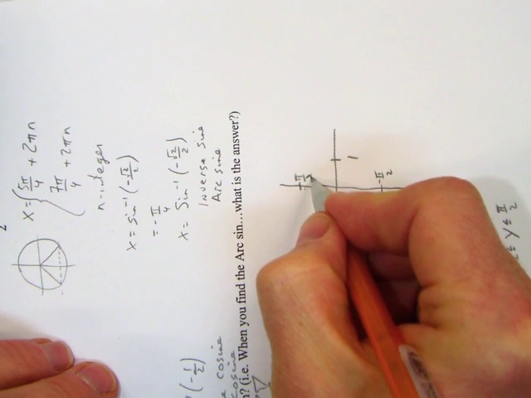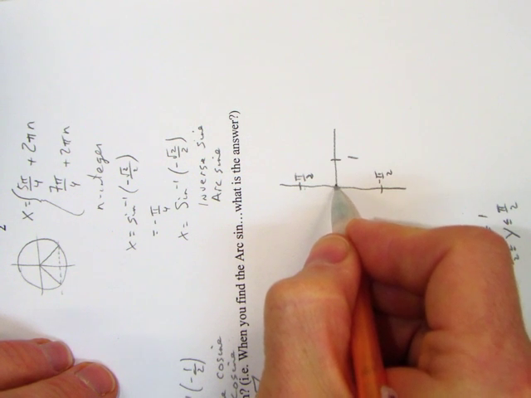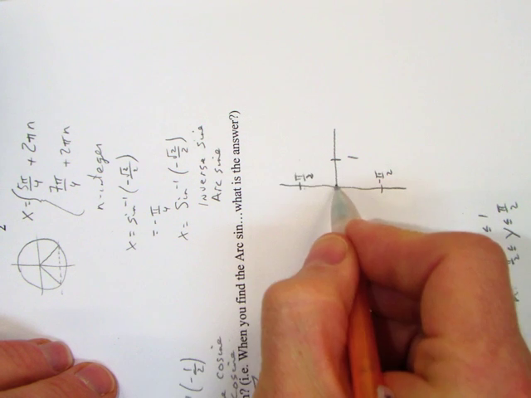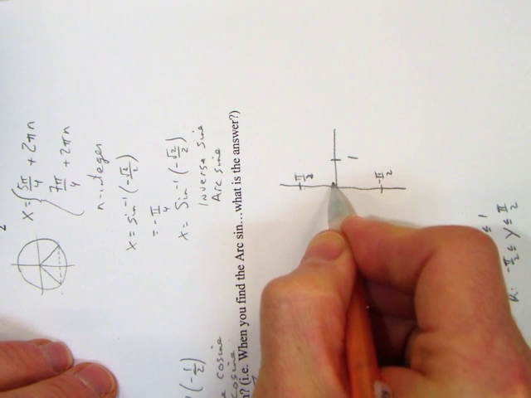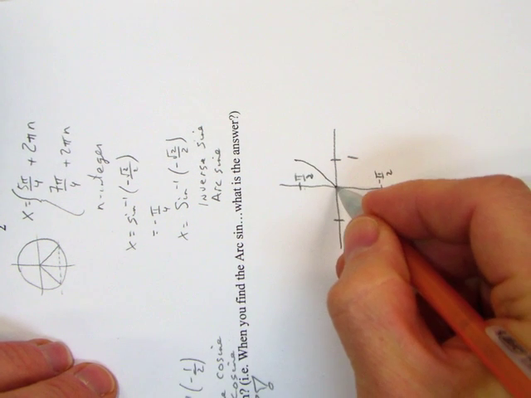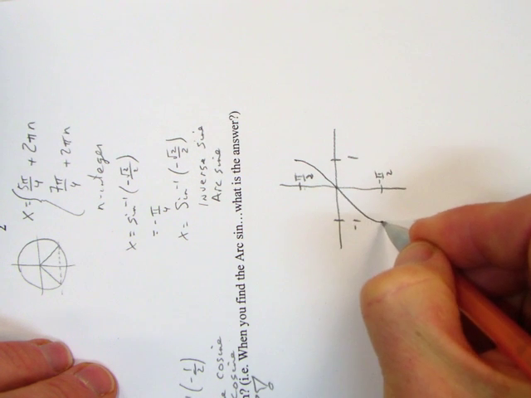So we have a positive here, starting at 0, 0, the origin. When we go to pi/2, the y values of sine go to 1. And so it's like this. And then when we go to -pi/2, it goes to -1.